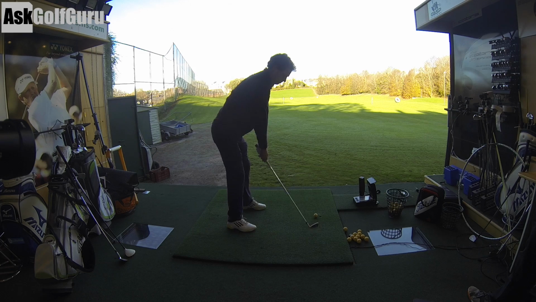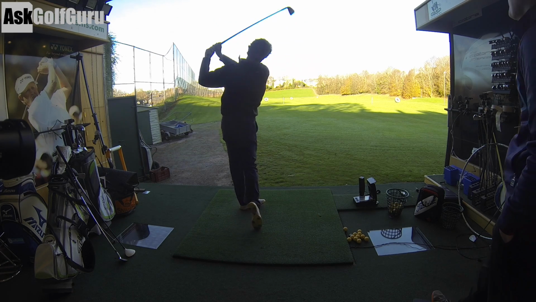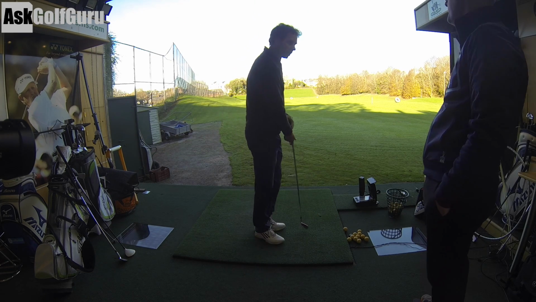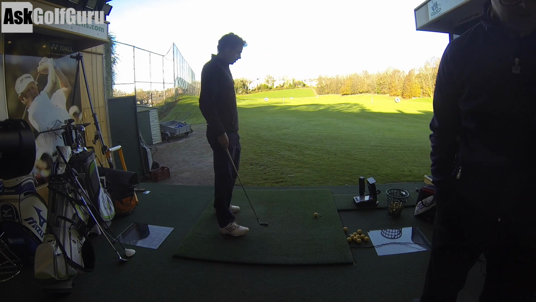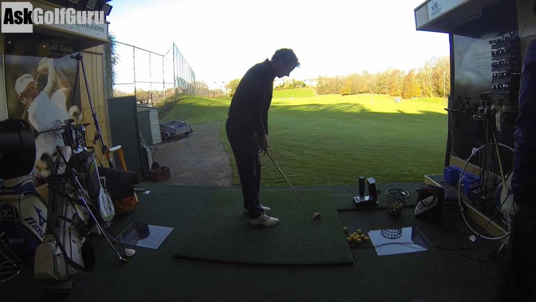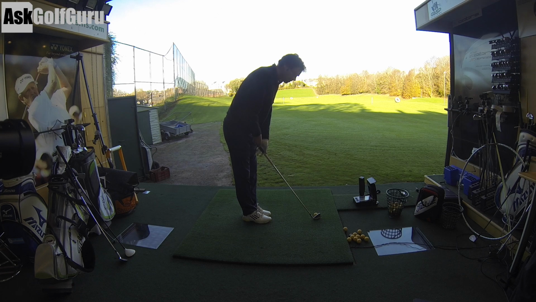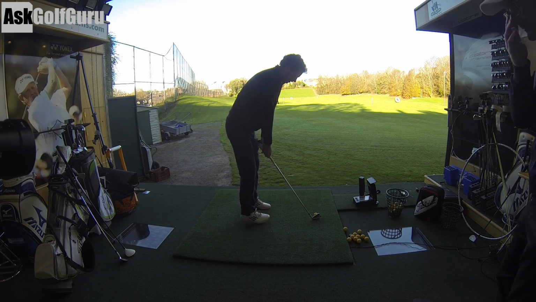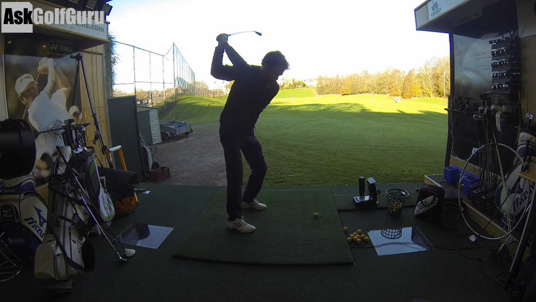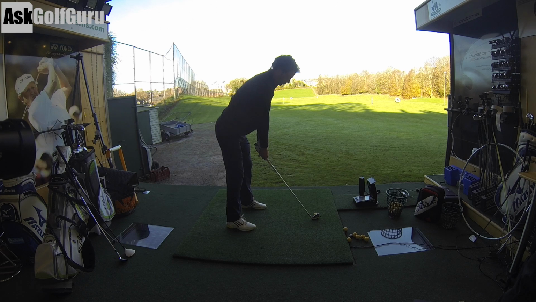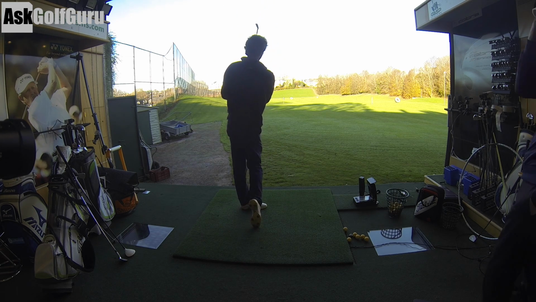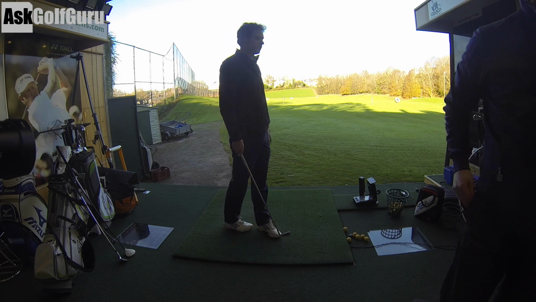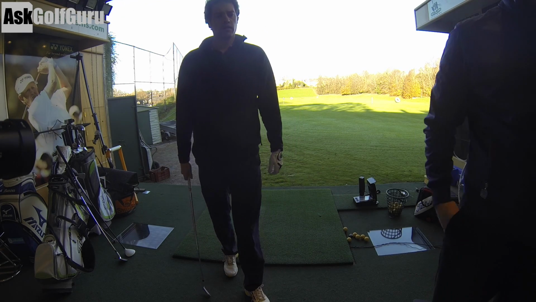Yeah. Missing a little bit left. Not a bad shot though, is it? I tell you what, as bizarre as that is, that ball felt solid on the face. Good. Get that one? Yes, we did. Okay.